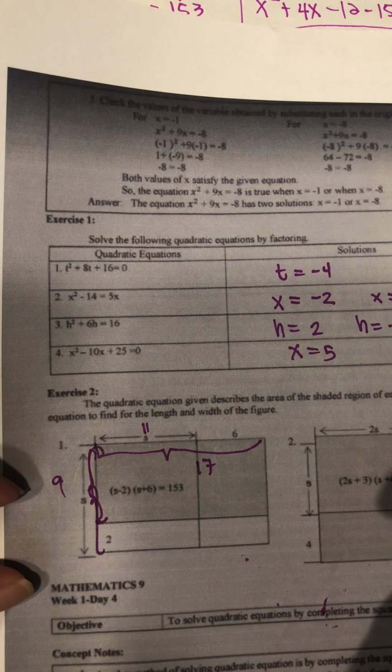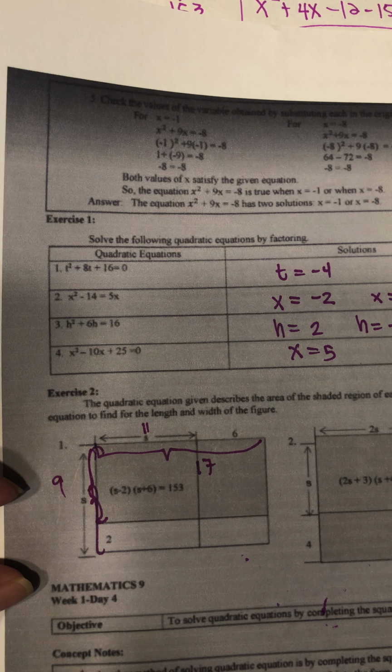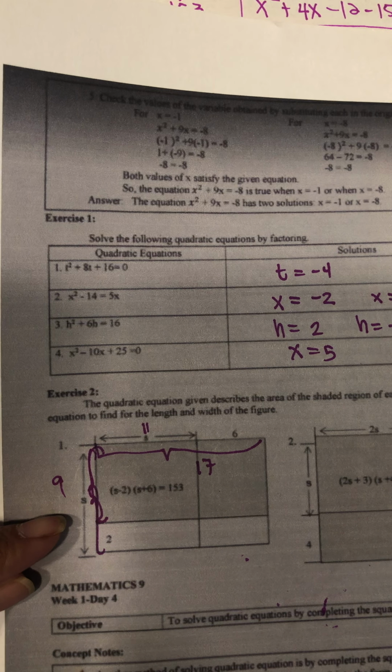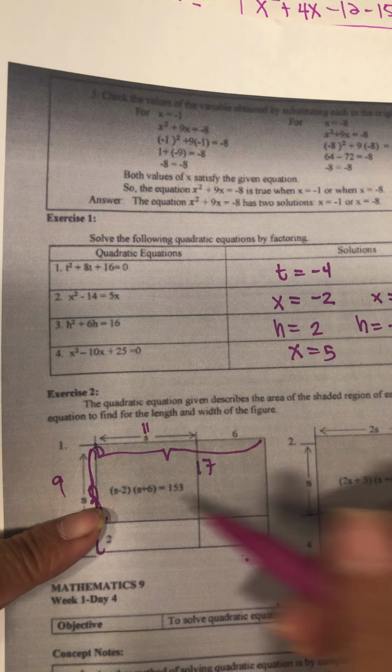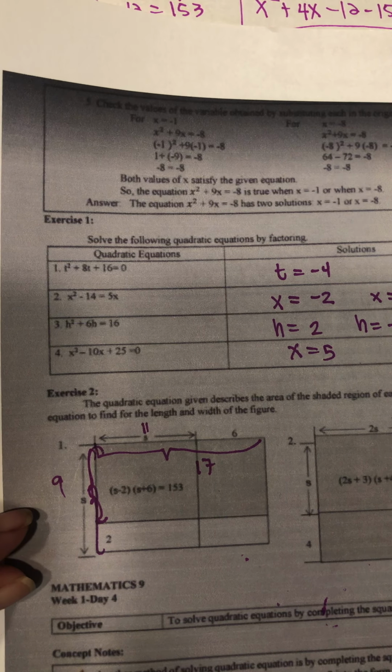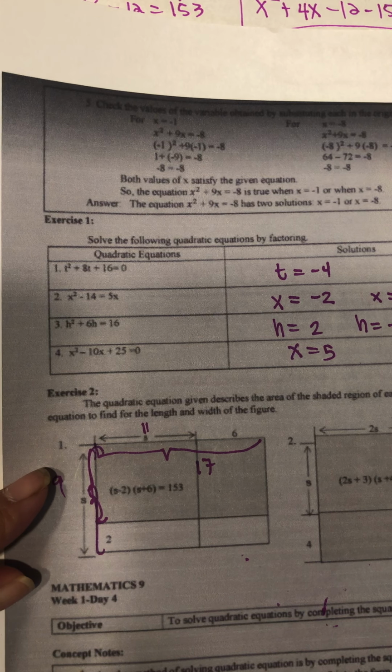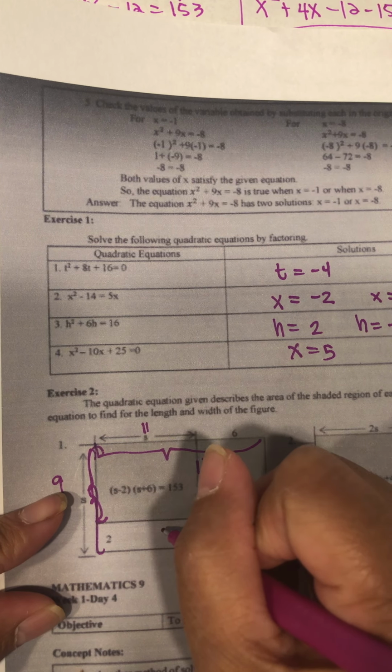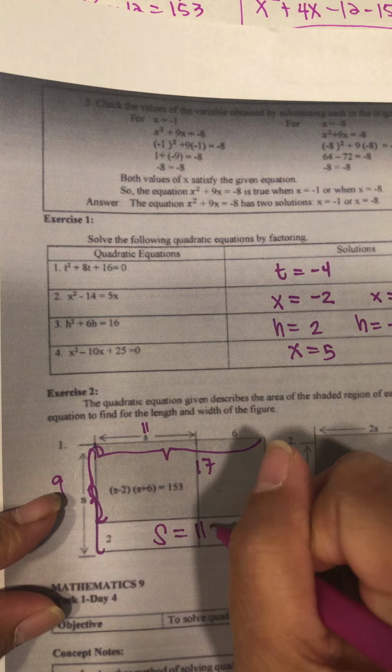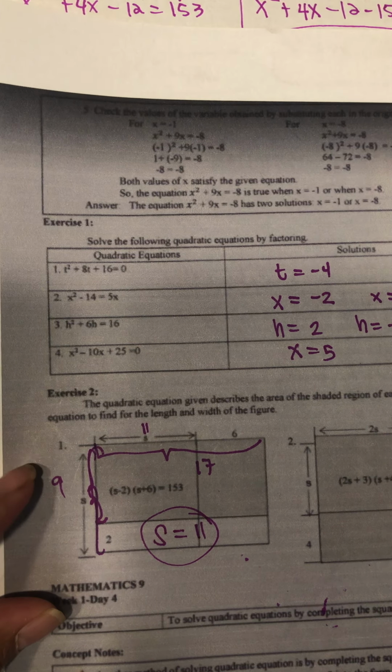Okay, and then you will end up with 9 times 17. You see, 9 times 17 is 153. So we are doing well. That means your S is equal to 11. Okay? All right, let's do the next one.